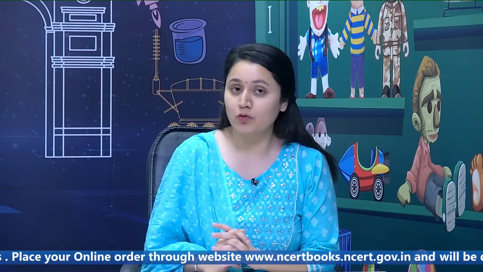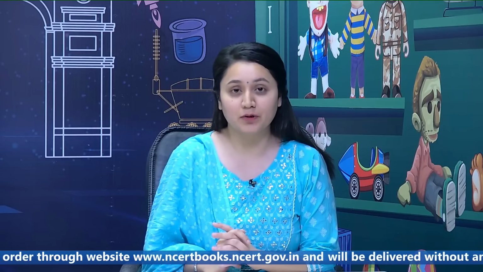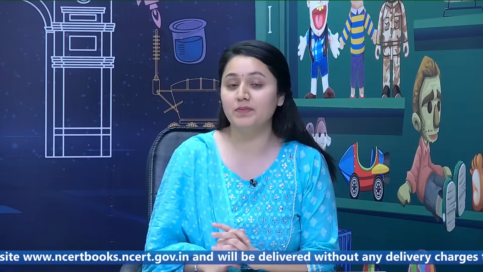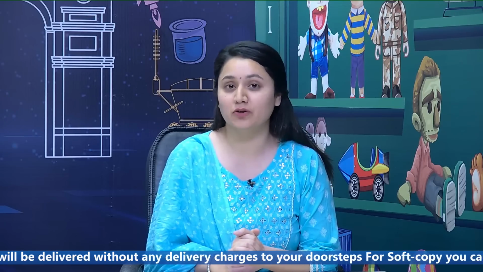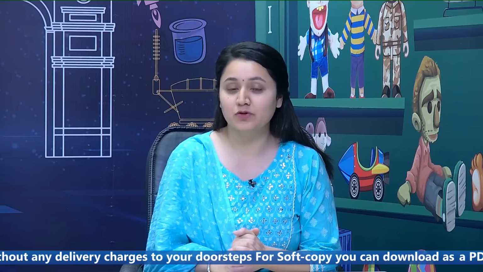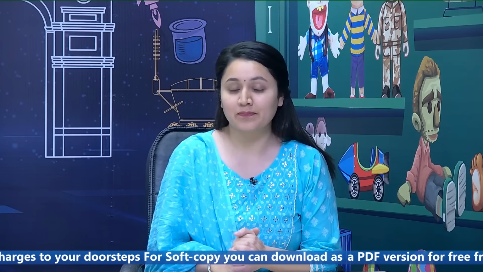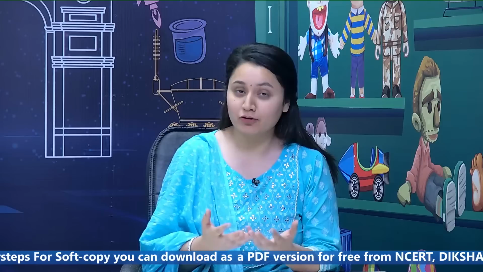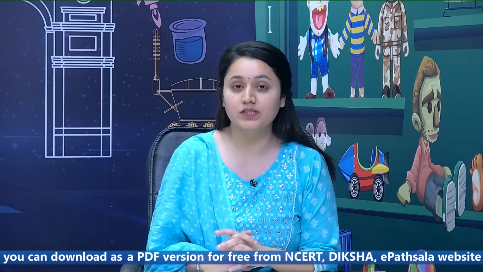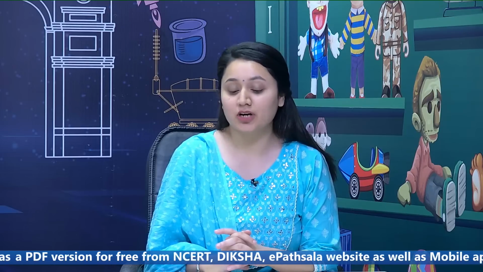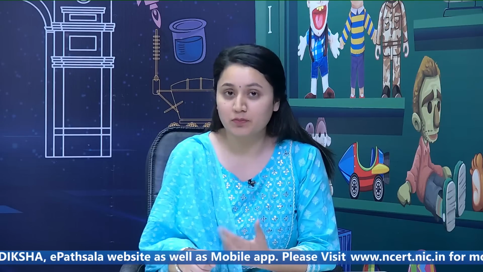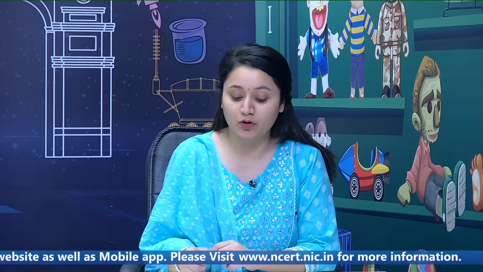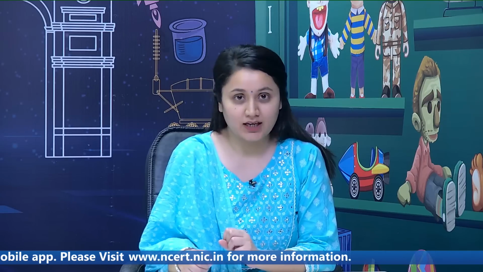in the evenings. Viewers, you may also place an order online for the purchase of NCERT textbooks through the website flashing on your screens. It is ncertbooks.ncert.gov.in, and you will be able to receive all these books at your doorstep with no extra charges. If you want the soft copy or the PDF version of NCERT textbooks, they can always be downloaded through the NCERT Diksha ePathshala website and mobile application. In order to know more about the authorized vendors, do explore the website of NCERT, that is www.ncert.nic.in.